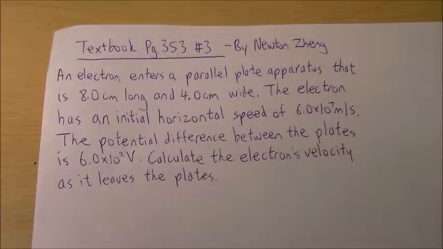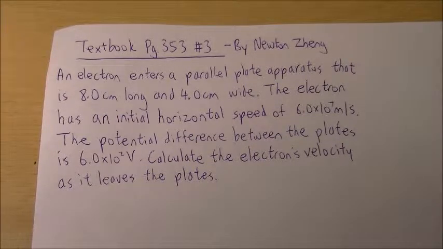Textbook page 353, question number 3, by Newton Zheng. An electron enters a parallel plate apparatus that is 8.0 centimeters long and 4.0 centimeters wide. The electron has an initial horizontal speed of 6.0 times 10 to the exponent of 7 meters per second. The potential difference between the plates is 6.0 times 10 to the exponent of 2 volts. Calculate the electron's velocity as it leaves the plates.